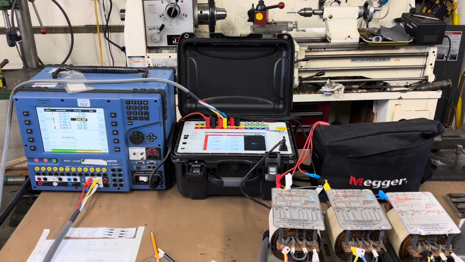We're going to go ahead and apply normal ABC or 1, 2, 3 phase sequence. We're going to measure the output and prove that it matches the nameplate. And we're going to go ahead and switch up the applied phase sequence to ACB or 1, 3, 2 and observe what we observe. All right, let's move on.